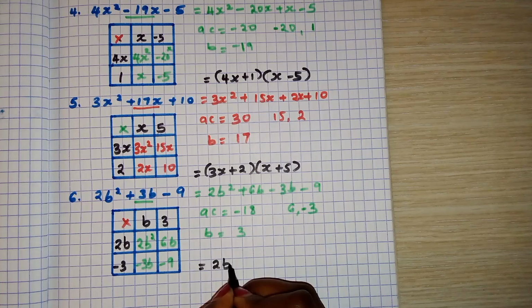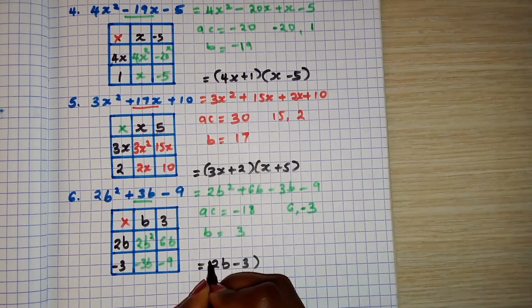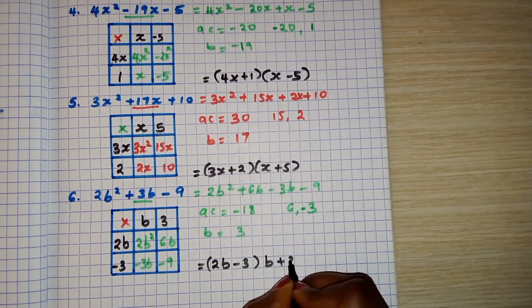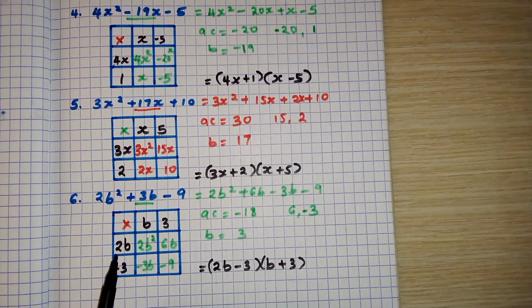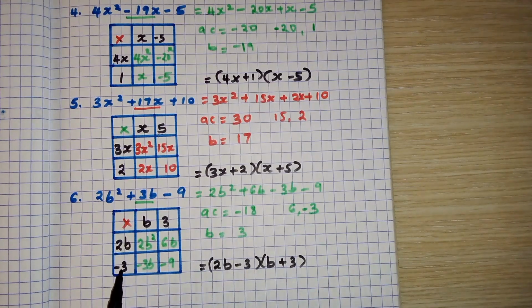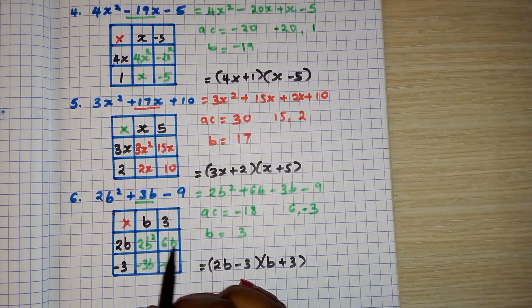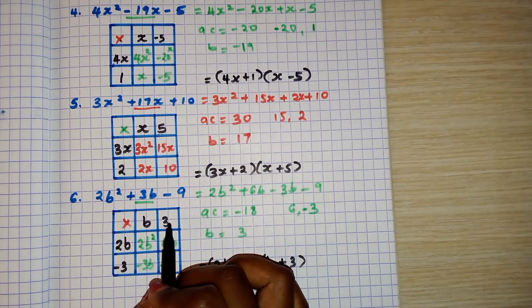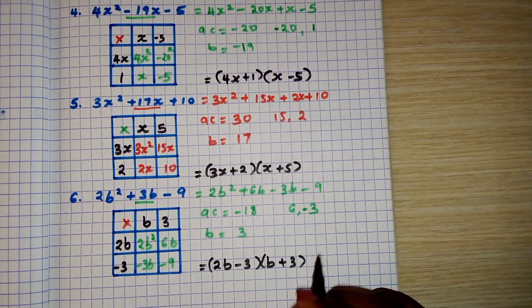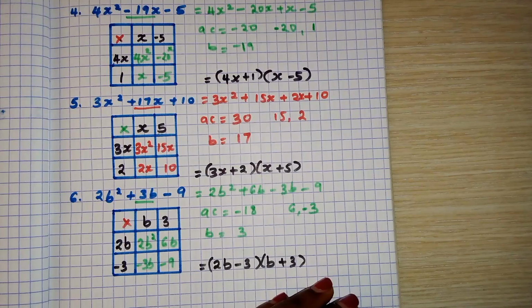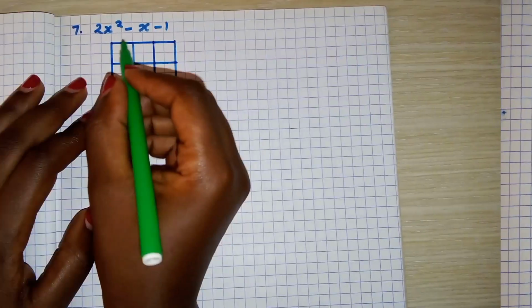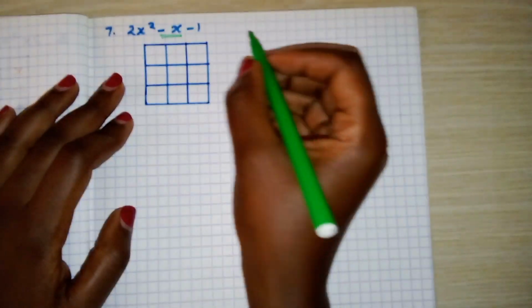So 2b minus 3 and b plus 3. Let's check it out. 2b times b is 2b squared, negative 3 times b is negative 3b, 2b times 3 is 6b, negative 3 times 3 is negative 9. Perfect.